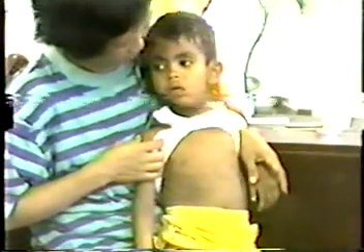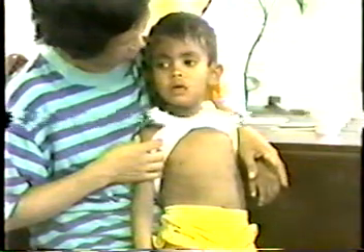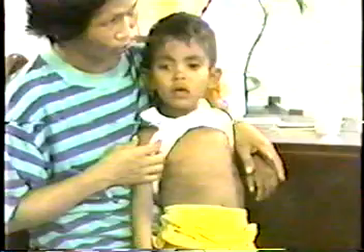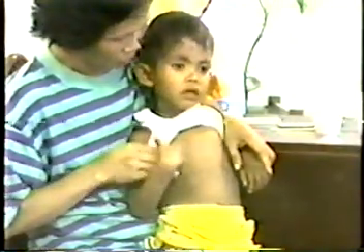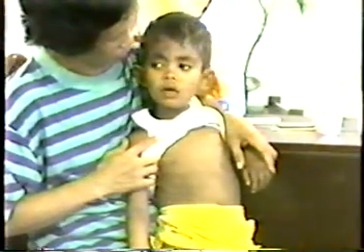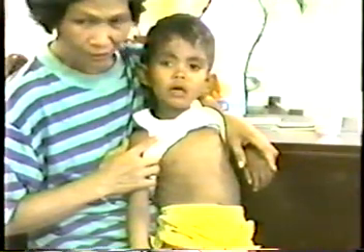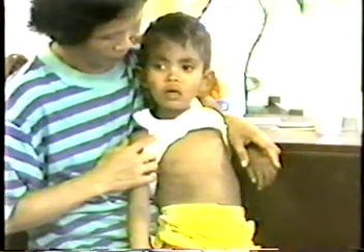Now look for chest indrawing. Write down whether chest indrawing is present. Now look and listen for stridor.